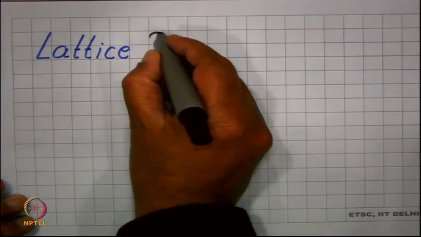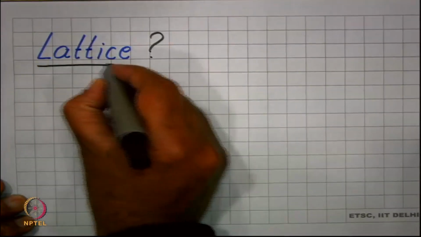Now, I come to the related concept of lattice. What is a lattice and how is it different from crystal?